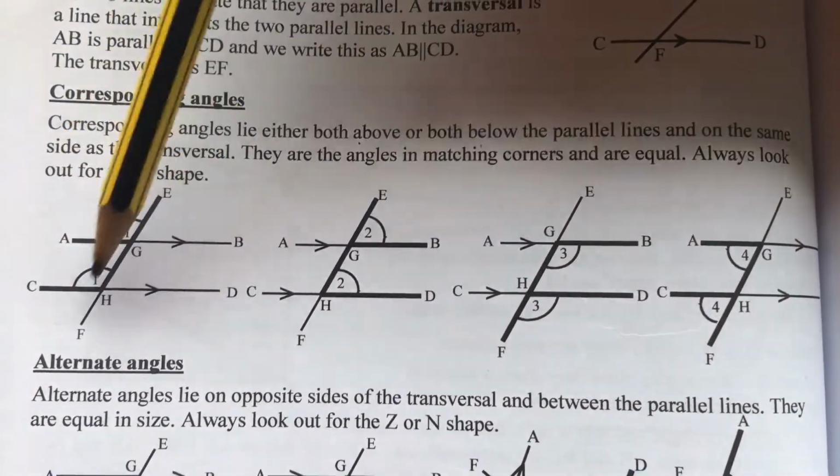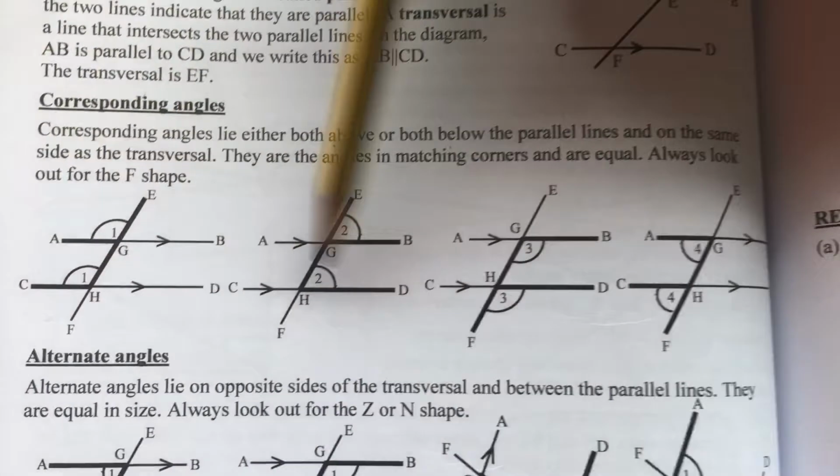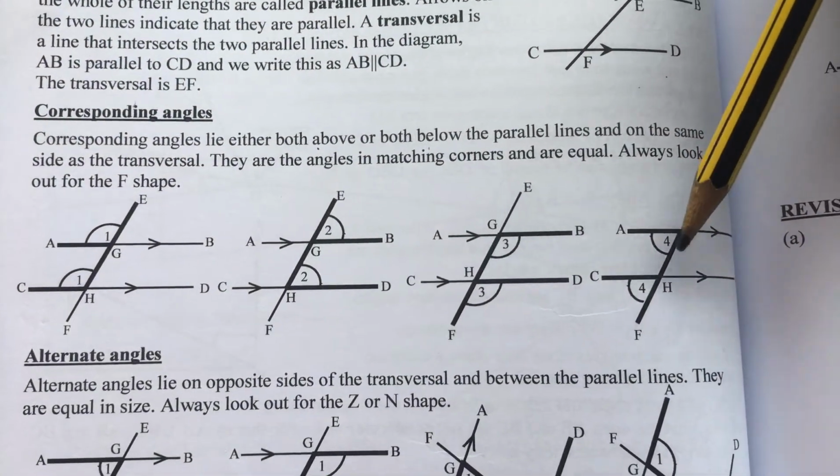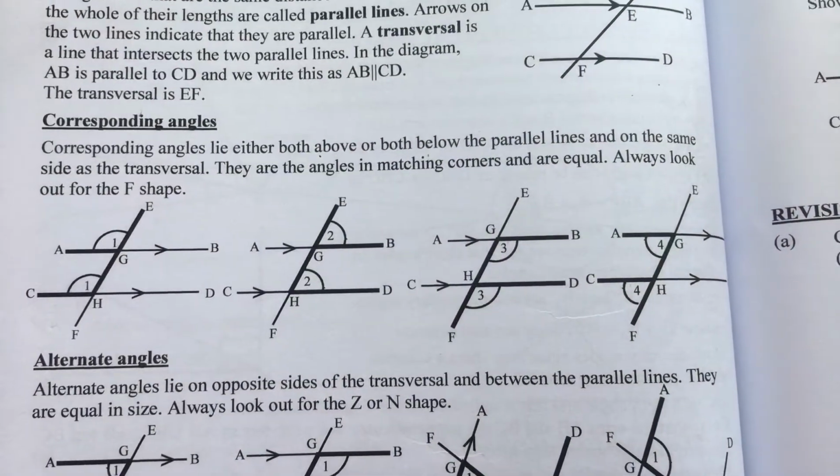Just for the corresponding angles, here's all the F's: upside down F, backwards, forwards, the normal F, and the backwards F. All these angles are equal to each other.